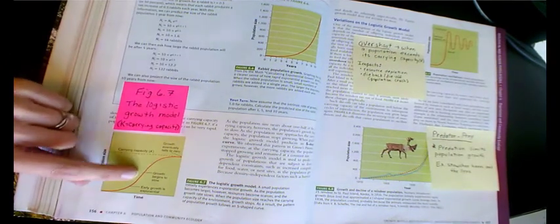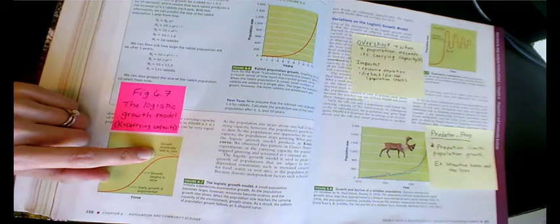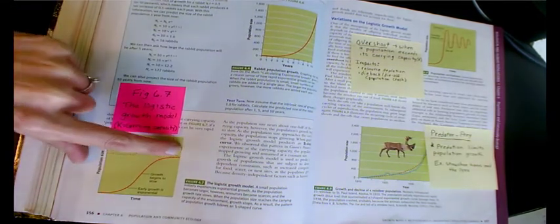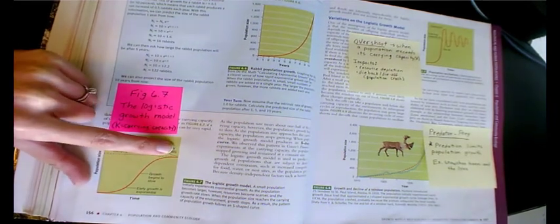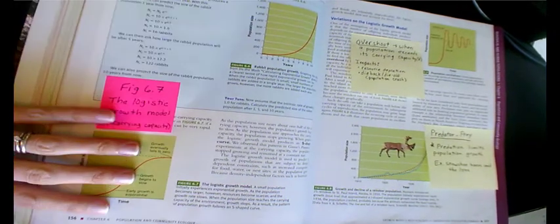And so once it finally starts running out of something, the growth starts to slow, or it eventually falls to zero. That doesn't mean that everybody's dying, it just means that there's no more growth, that births equals deaths. So this is the S-shaped curve, and remember that carrying capacity is the point where it levels off, because that's as much as the environment can support, and K is the letter that represents carrying capacity.